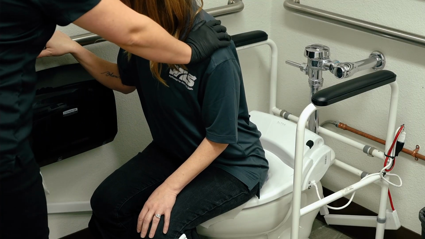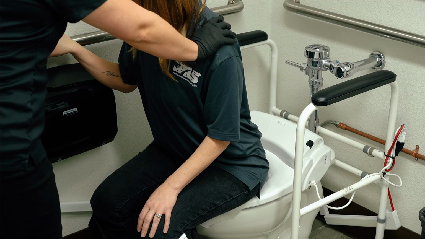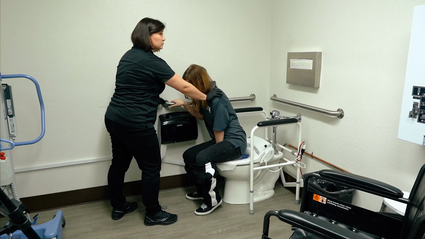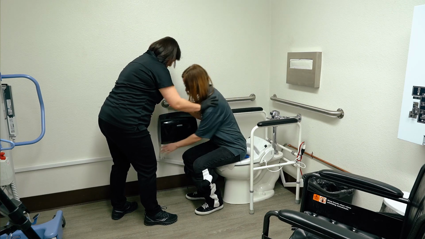Staff members should support the student's shoulder while the student is leaning forward and assist the student with wiping if assistance is needed. Students should be encouraged to participate in their own care if they are able to do so.